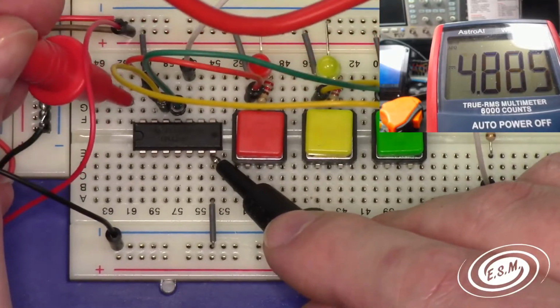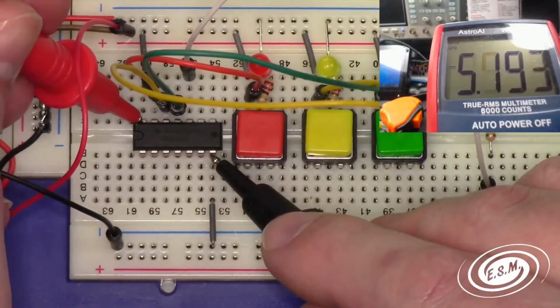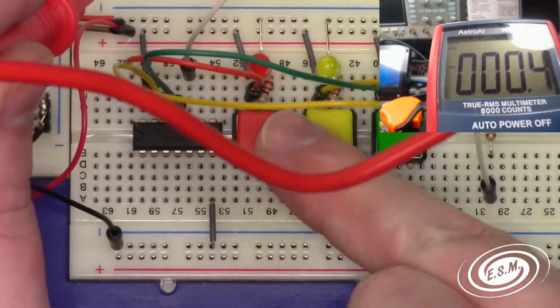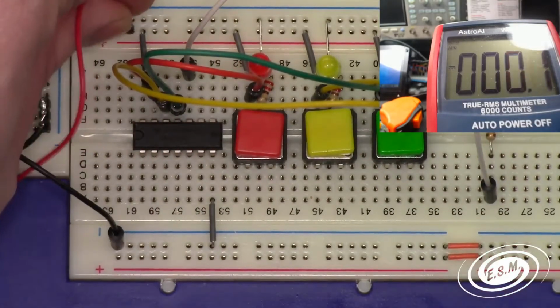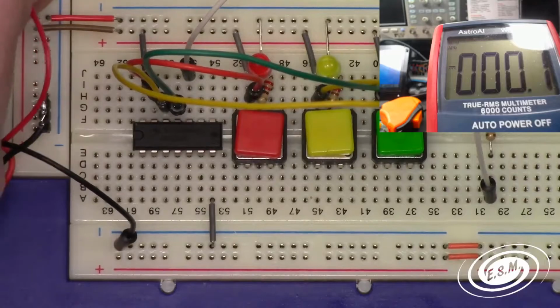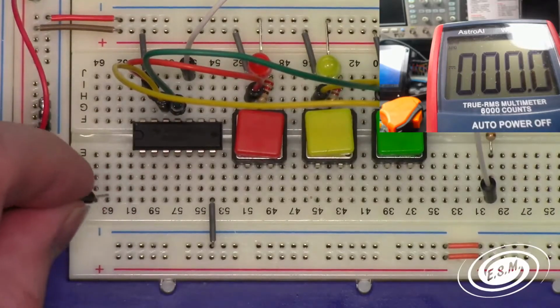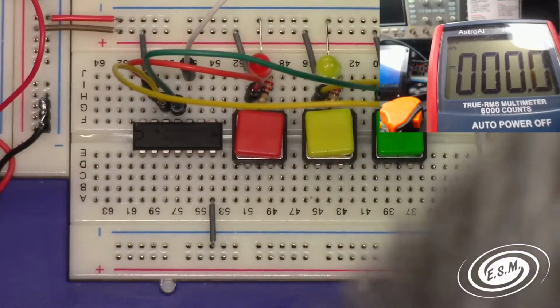Okay, I now have 5 volts at the chip. My LEDs aren't lighting up. Negative.